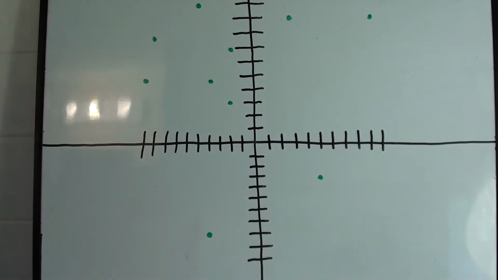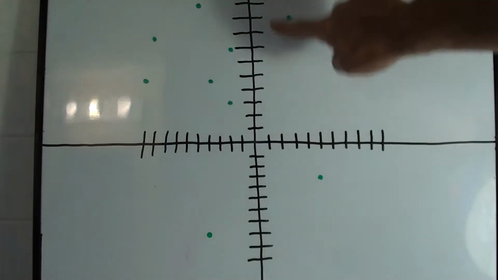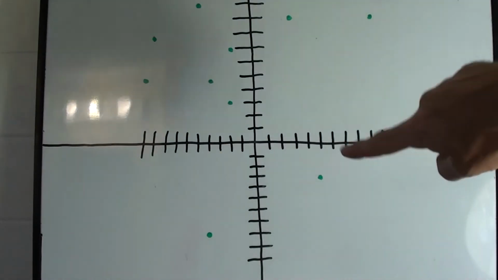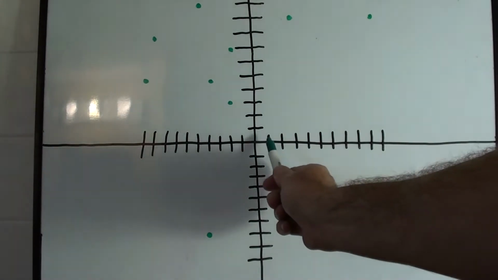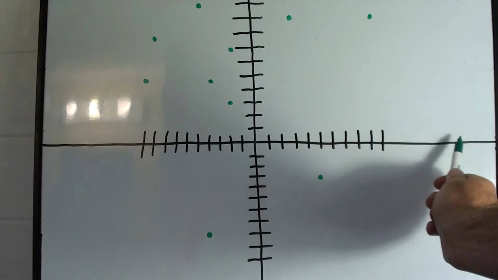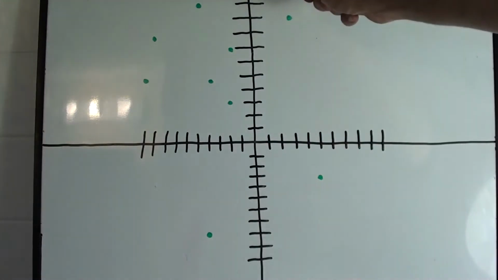Okay? So what you're going to see now is there are dots, and these lines should be drawn all the way out. But for simplistic purposes, I'm going to leave it like this. Okay? So let me just give you an example of one so you'll know what's going on. This is positive going this way, and positive going this way.